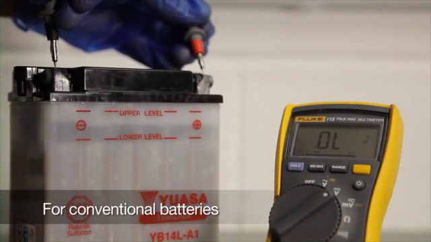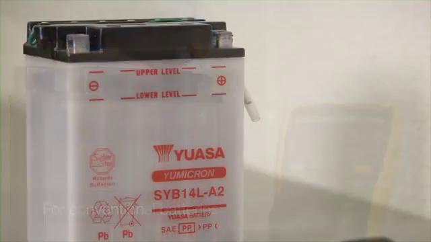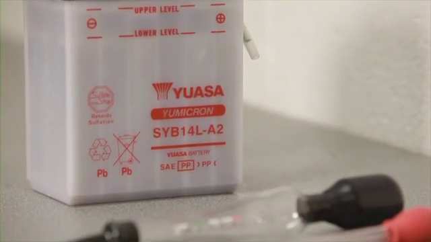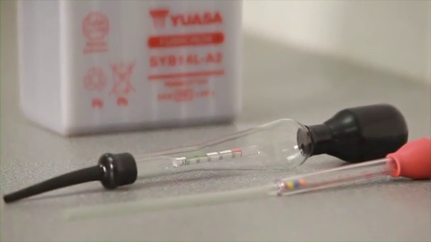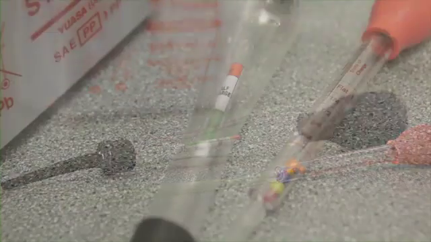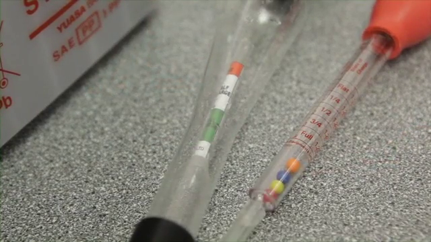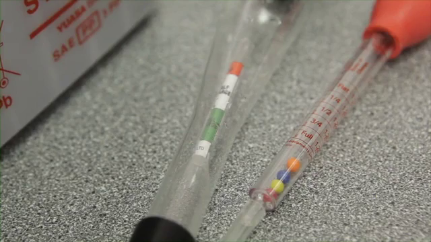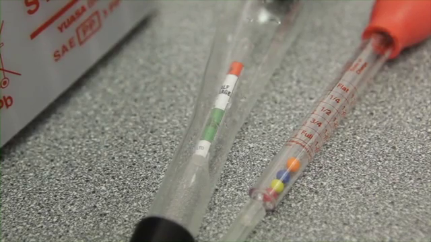If you suspect a problem with a battery, there are two easy and reliable ways to check its state of charge. The first is a hydrometer test. For conventional batteries, a hydrometer measures the specific gravity of the electrolyte inside a battery. There are two types of hydrometers: calibrated float and floating ball.